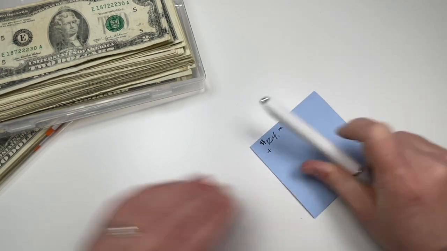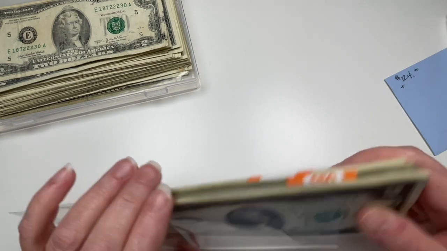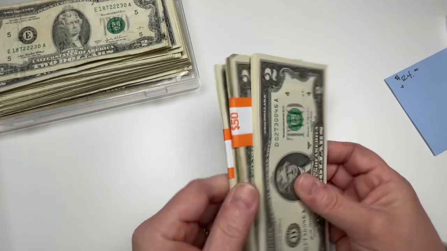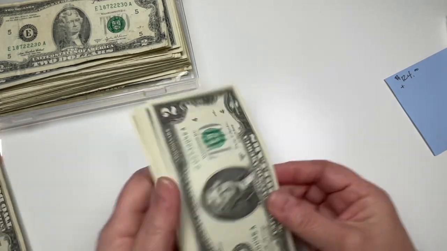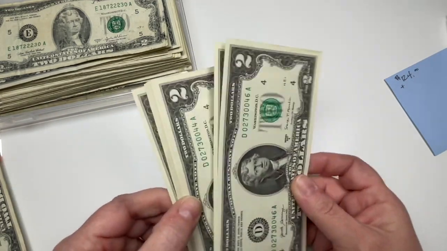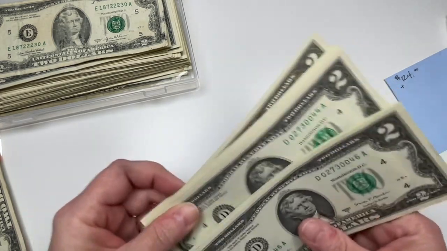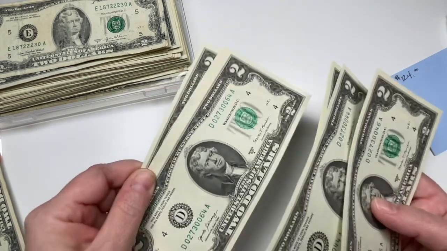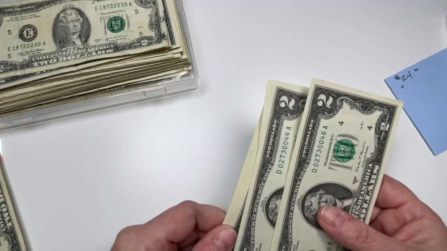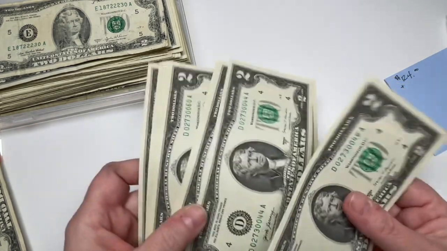And then we're going to add. And we have all this to count. So I have quite a bit. I bet you I have the same amount, if not more. So let's go ahead and count these first. They are so crisp. Oh my gosh, I love it. They are series 2017. And I said this in a previous video, I think that's like the newest series of $2 bill. I've never seen one that's newer than 2017. And these are like brand new.